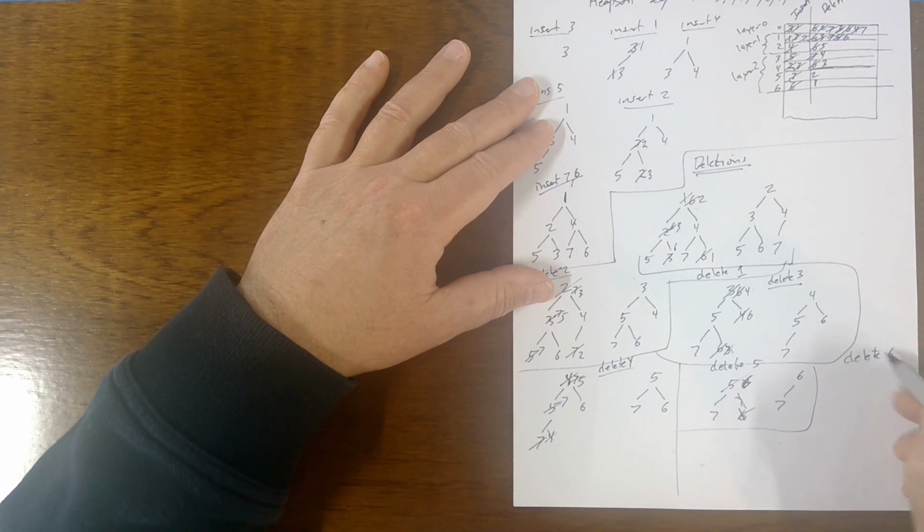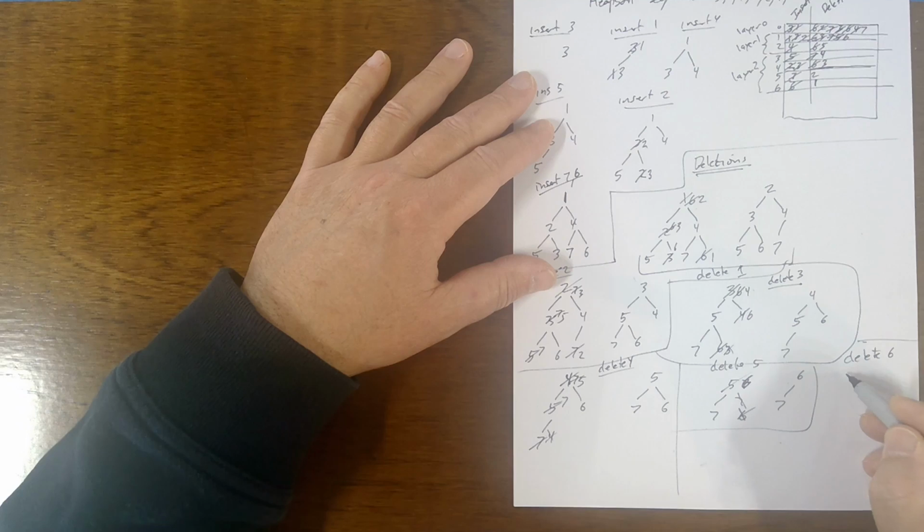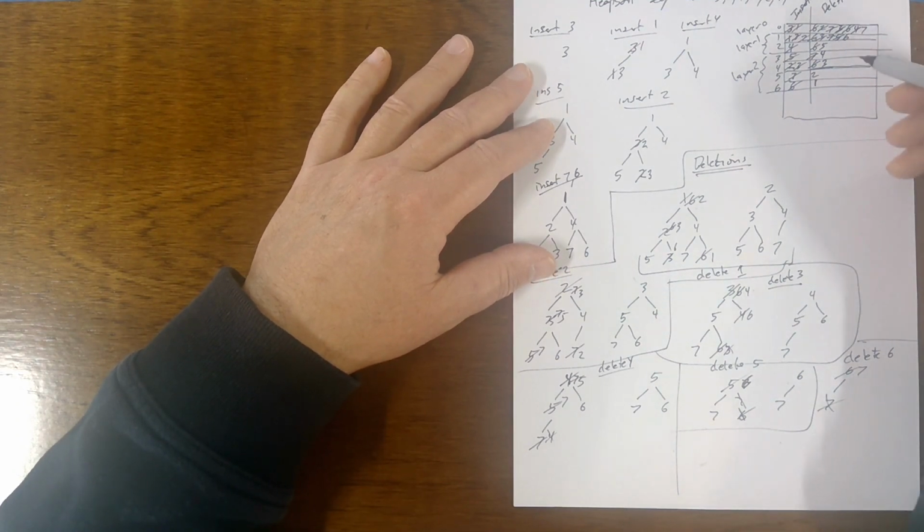Then it's time to delete the root, which is 6. You're always deleting the root. In this case, the root is 6. You do that by swapping the root with the last item. So we're swapping 6 and 7.